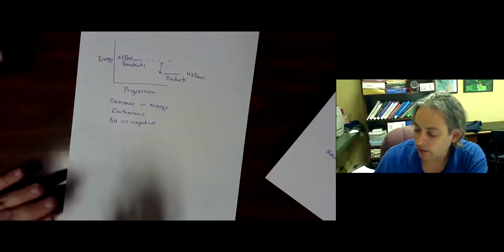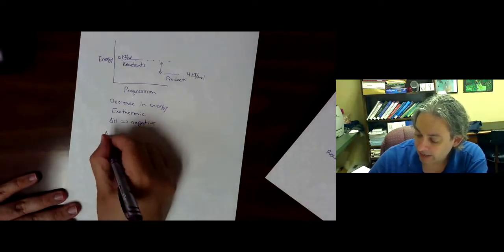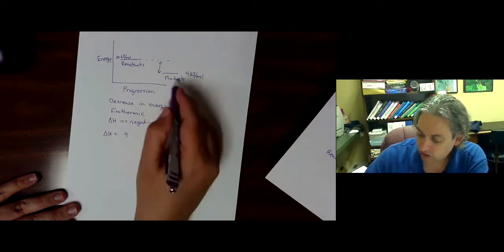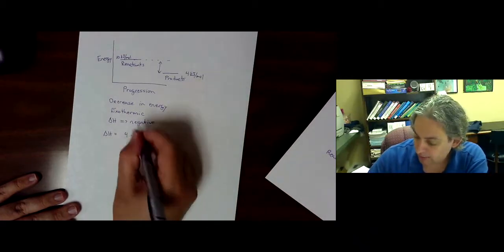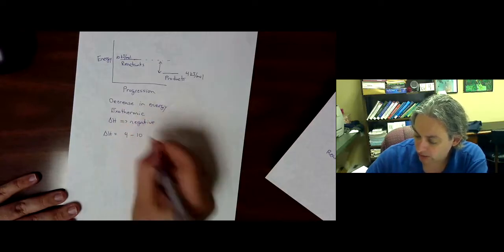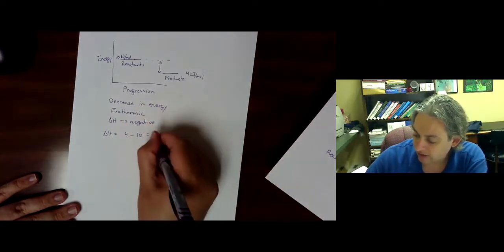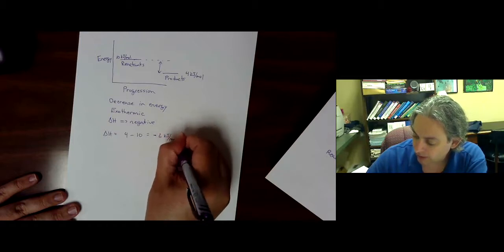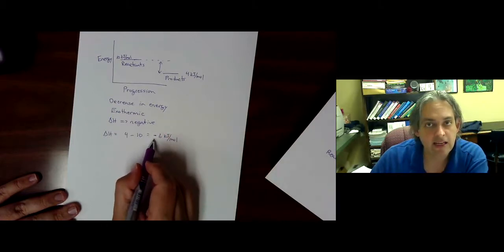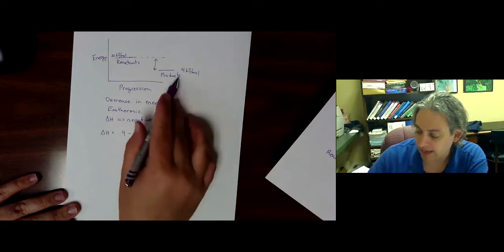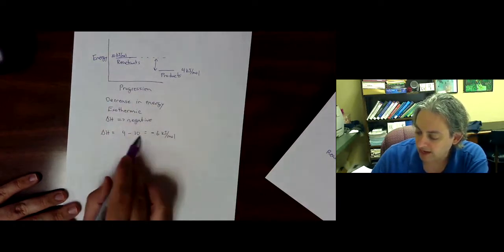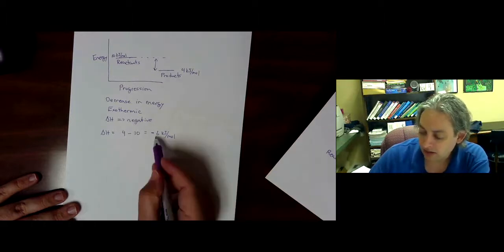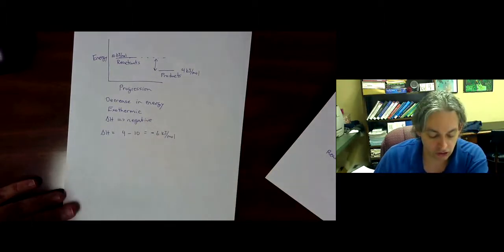And so our difference then, our delta H, will end up being 4 kilojoules, which is what we ended up with, minus what we started off with, which was 10. And so this is a minus 6 kilojoules per mole. And so notice that we used the negative sign here because we got a negative. We ended up with 4, we started off with 10, and so that ends up being a negative 6. And so negative corresponds to an exothermic reaction.